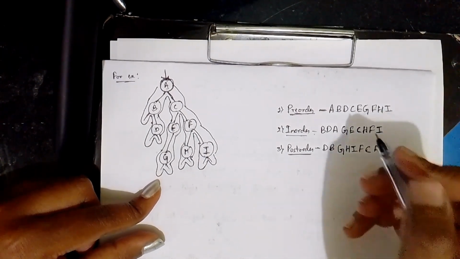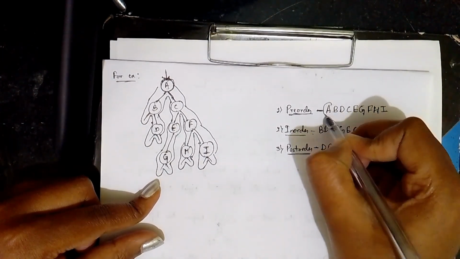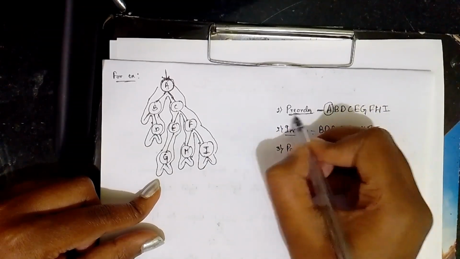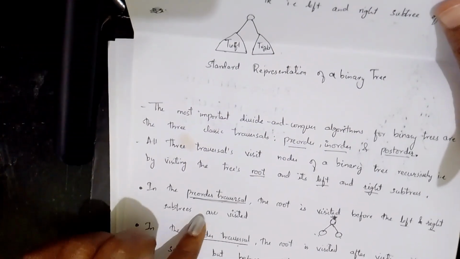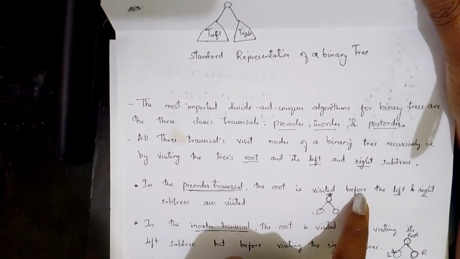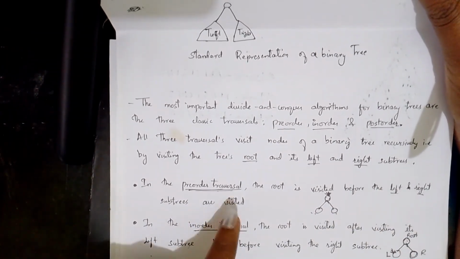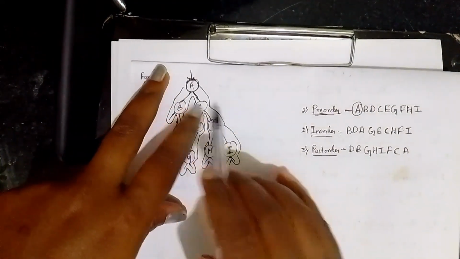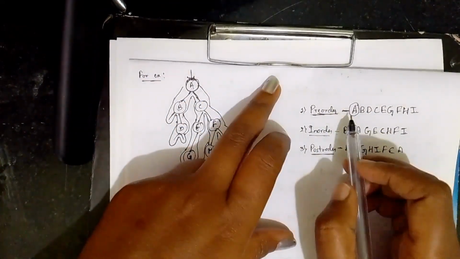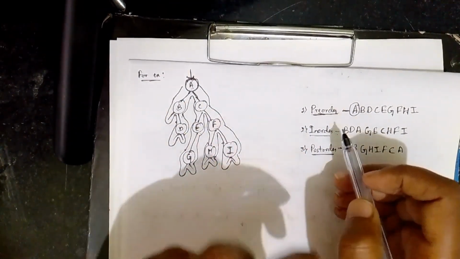Okay, you can see that first we have visited root in pre-order. As I said, in pre-order the root is visited before the left and right subtree are visited. So that we are doing here. We are visiting A first, before visiting our left and right subtree.